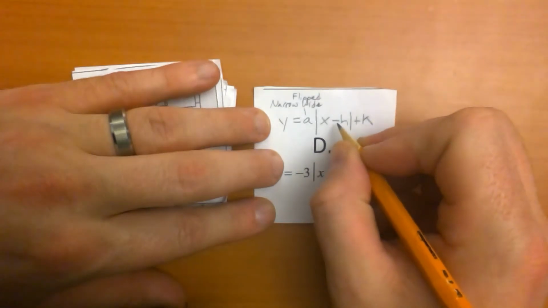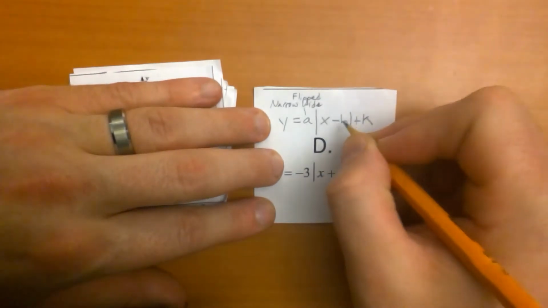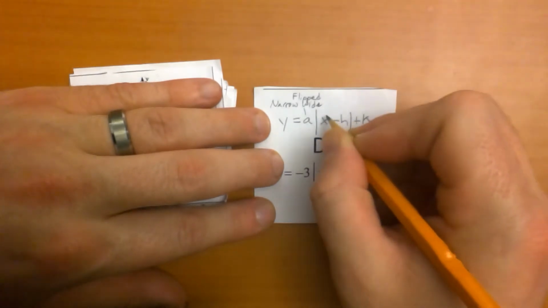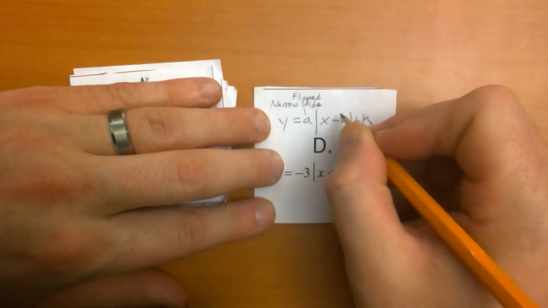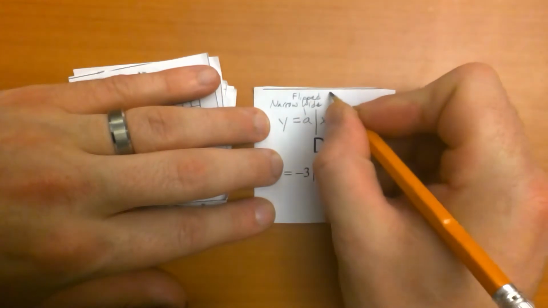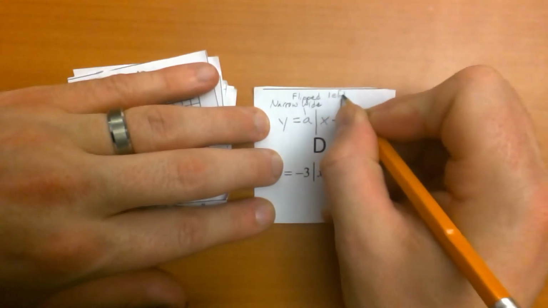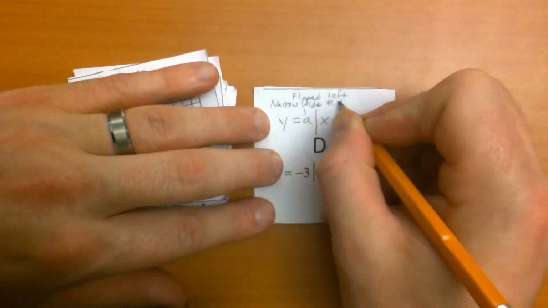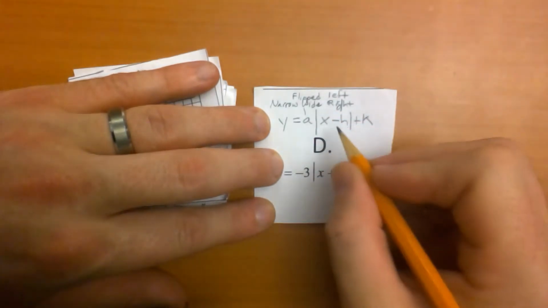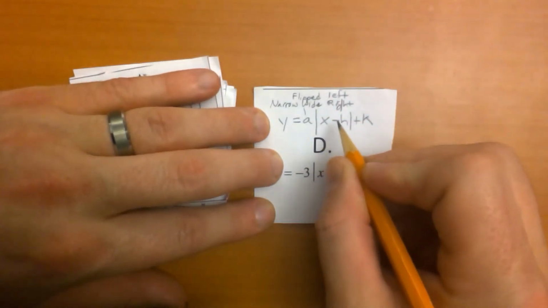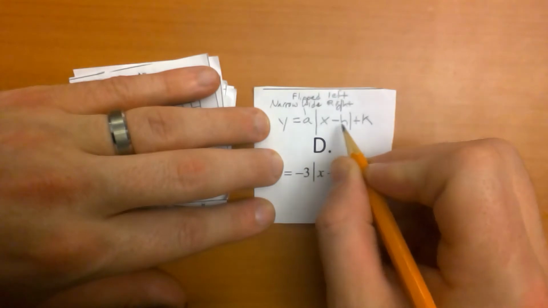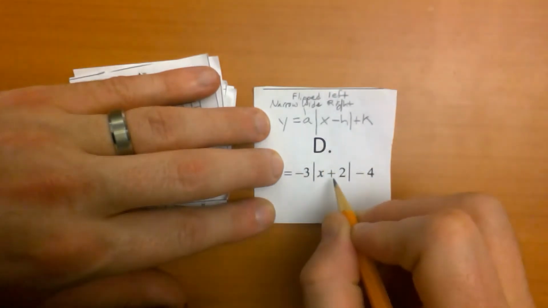Okay, here is where it gets a little bit tricky because we're subtracting h. The h, whatever is inside of the bars, tells us if we're going to be going left or right. The only reason that this is tricky is because it's the opposite of what we would naturally think. If we're subtracting a negative value, it will actually show up as a positive like it does here.